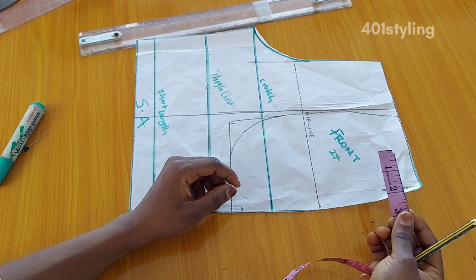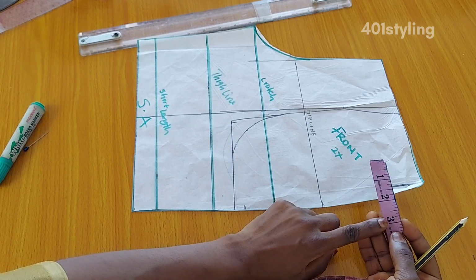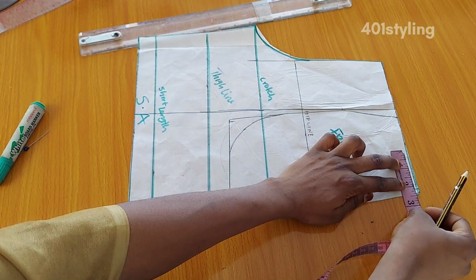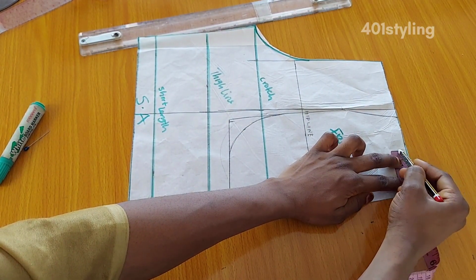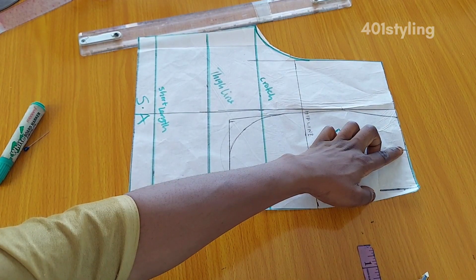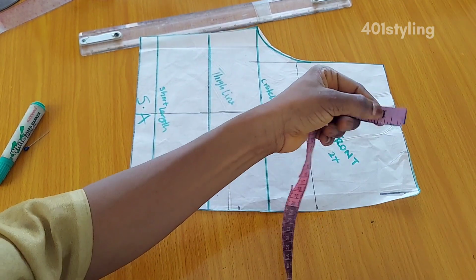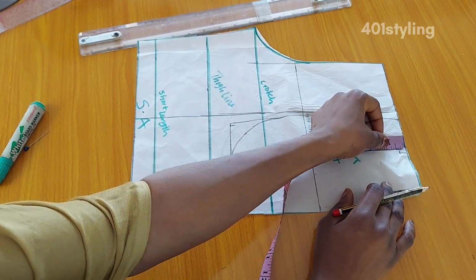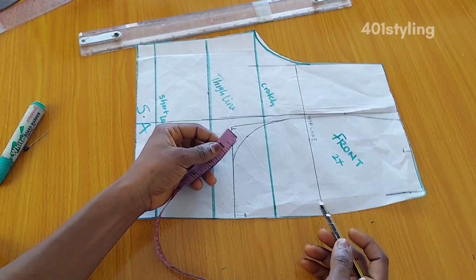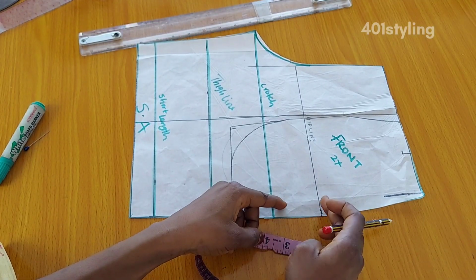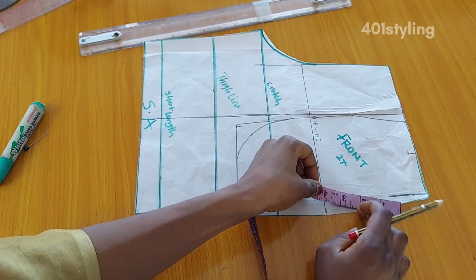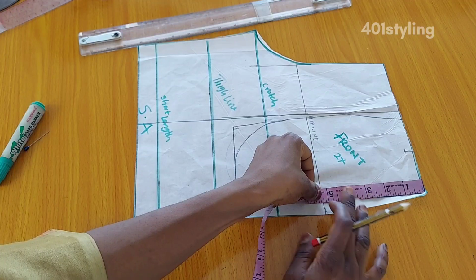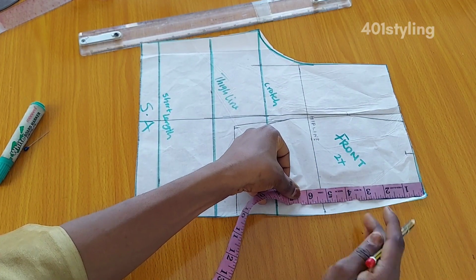So the next thing now is to plot our pocket opening. The pocket opening is always between the waistline and the hip line. So from the side front you can go in by 2.5 or 3 inches for the pocket opening if you want to shape it, and from there you go down by half an inch. On your hip line you can go down by 1 inch, or you maintain the hip line, and at the same time you can decide on the width of the pocket opening.